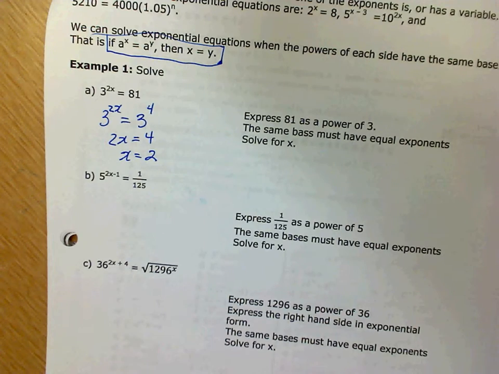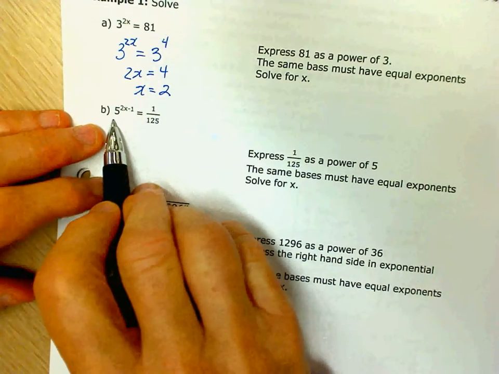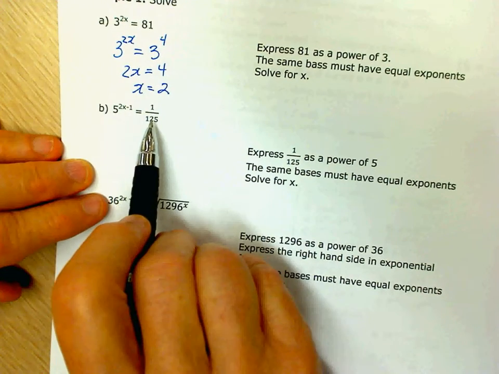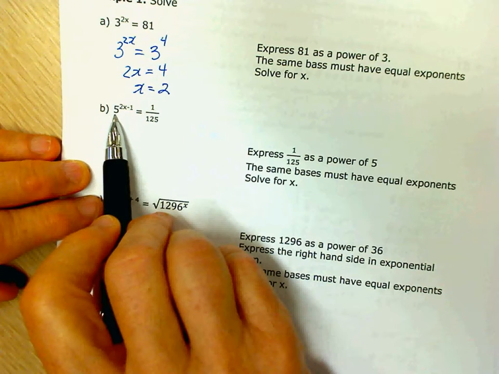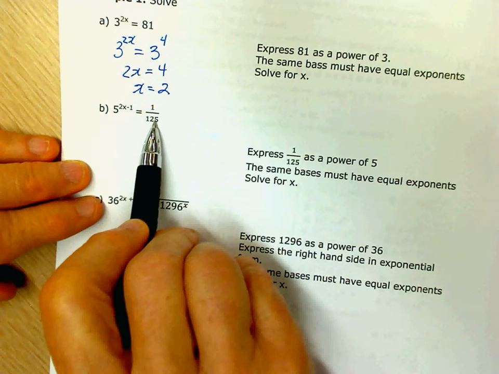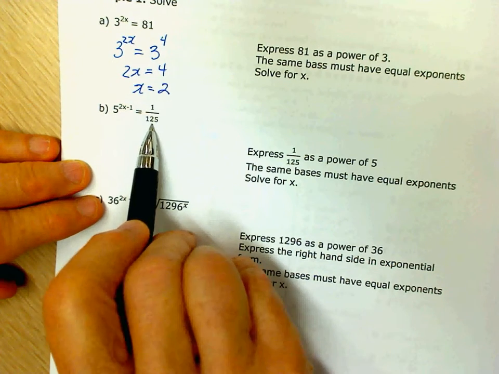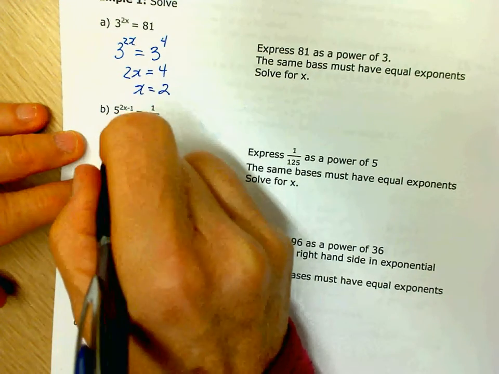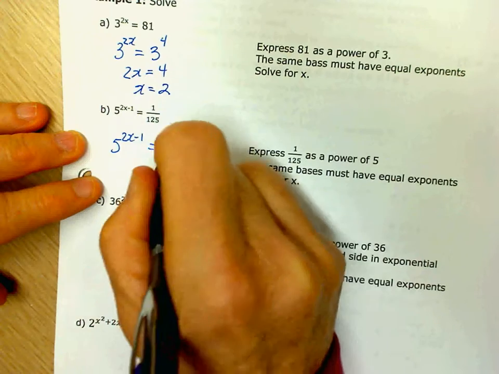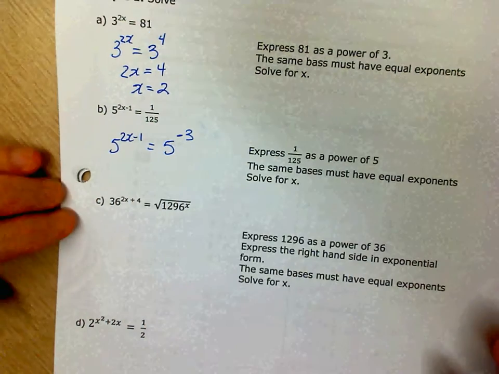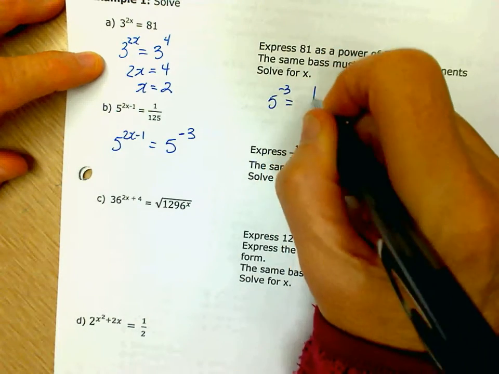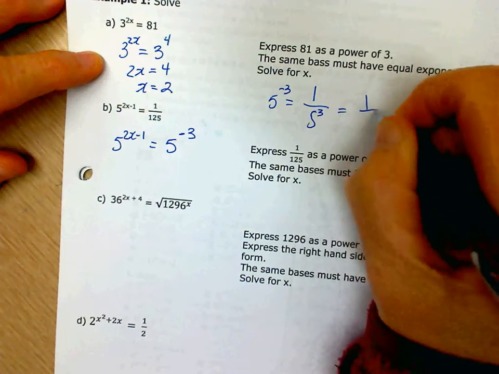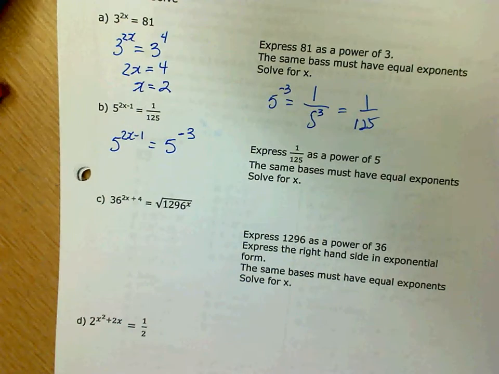Okay, so here we have a base of 5. Most likely we need to write this as a base of 5. I wouldn't want to write this as a base of 125. That would make it crazy, right? So we'll write that with the base of 5. So what would the base of 5 be if it's 1 over 125? Yeah, it would be 5 to the negative 3. Right? Because 5 to the negative 3 equals 1 over 5 to the 3, and that equals 1 over 125, right? That's all.